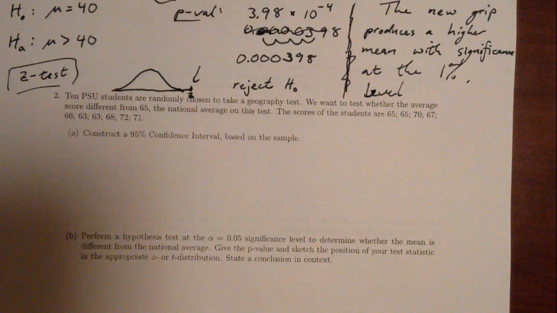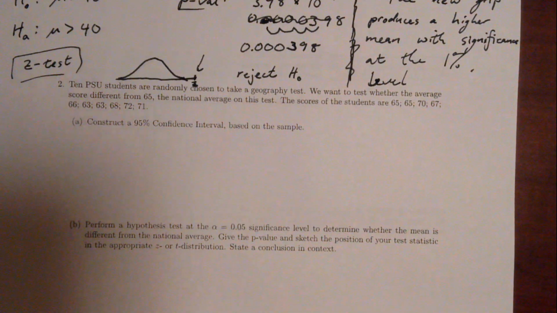Okay. Let's now talk about some students from PSU taking a geography test. So the national average on this particular test is told to us to be 65. We want to see whether the PSU scores are different from 65, the national average on this test.